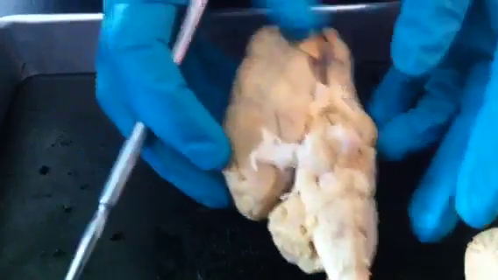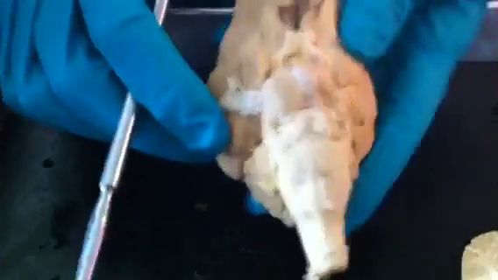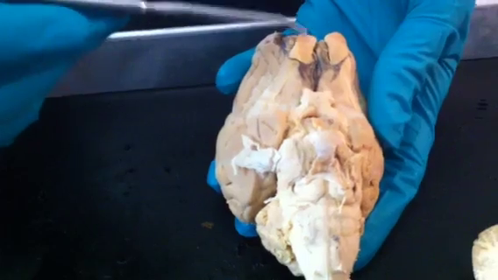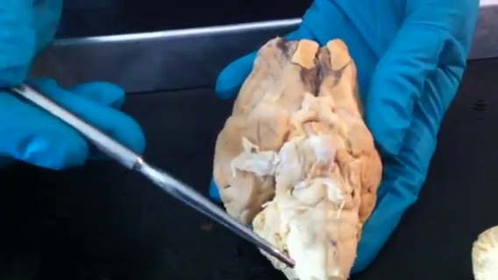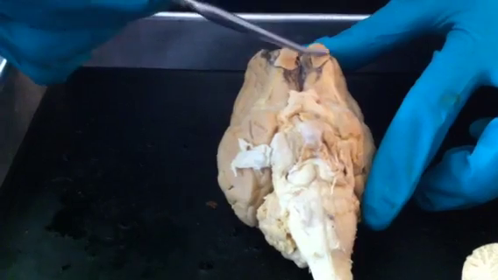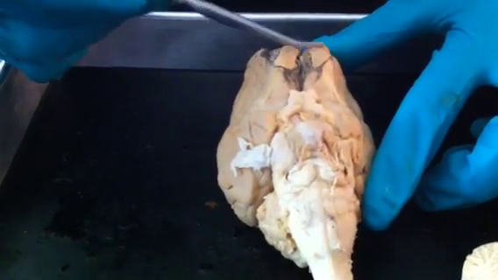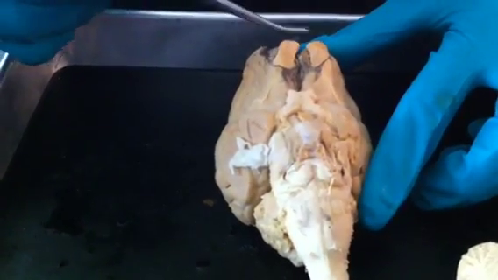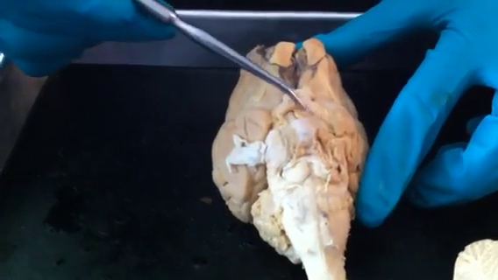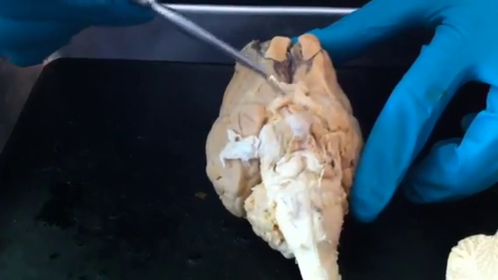So let's look at this side and do the nerves. You need to know nerves 1 through 6, and we're going to go in order. We start up at the top and work our way down toward the spinal cord. So the first one, what's the first cranial nerve? Olfactory. So here's our olfactory bulbs. The second one, optic chiasm, so it's this big cross.